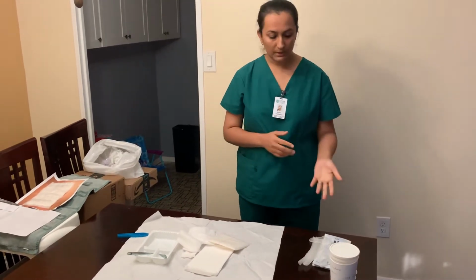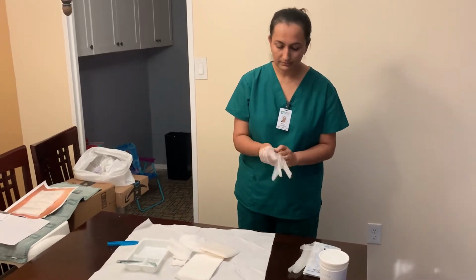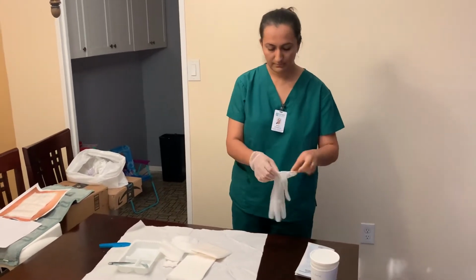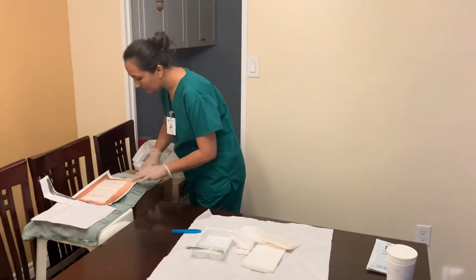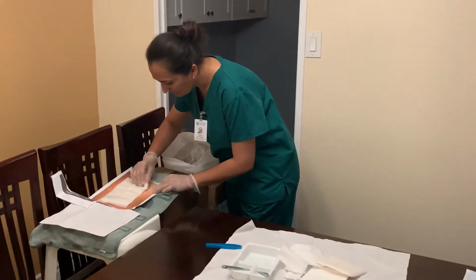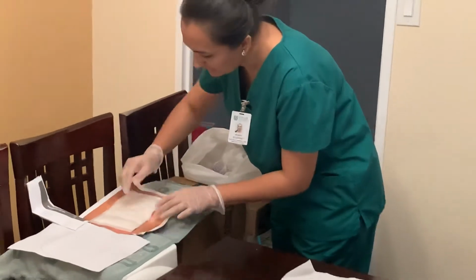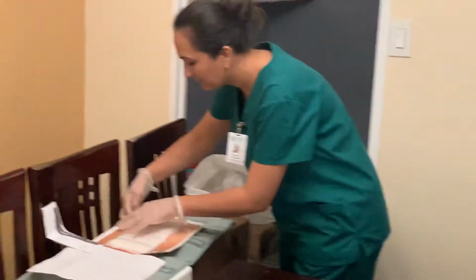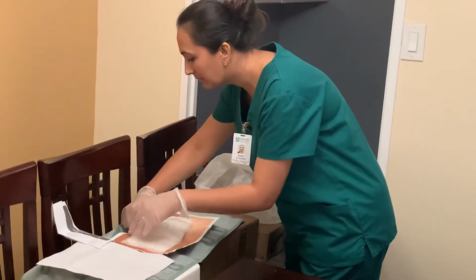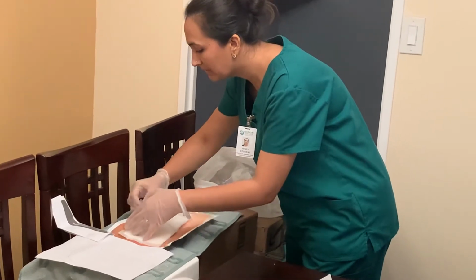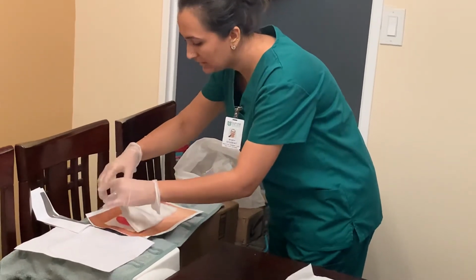I'm just going to wear my clean gloves and remove the dressing. Okay, so we'll make sure that we loosen the tape.